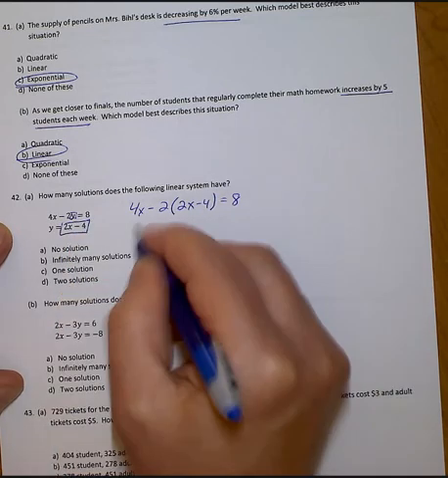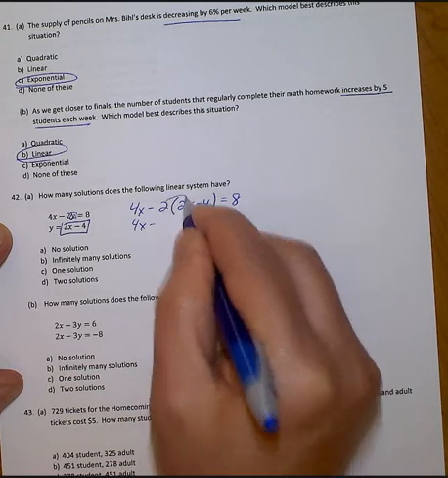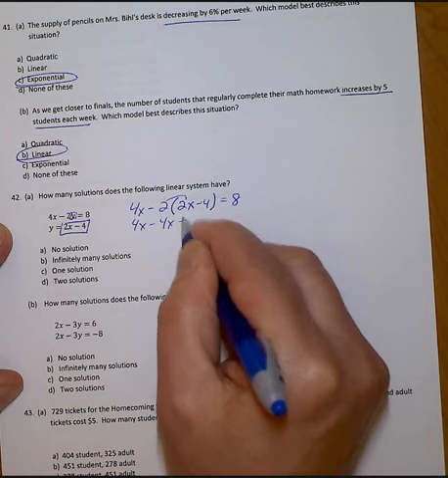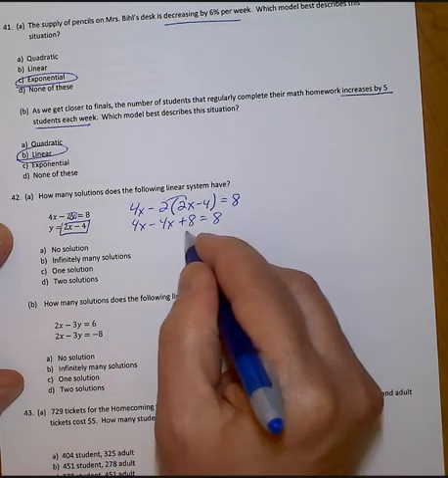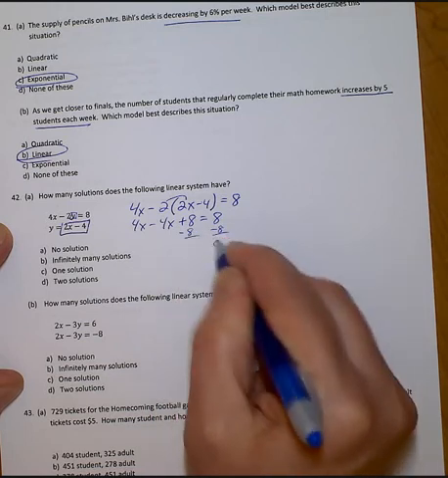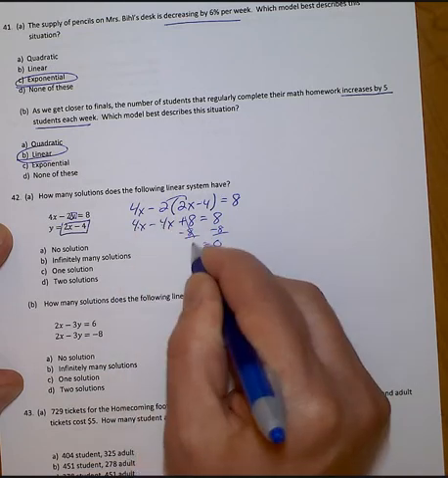Distribute that out. 4x minus 2 times 2x is 4x. Negative 2 times negative 4 is a positive 8 equals 8. I'm going to subtract 8 from both sides. I get 0 over here, goes away. 4x minus 4x, well, that's 0.